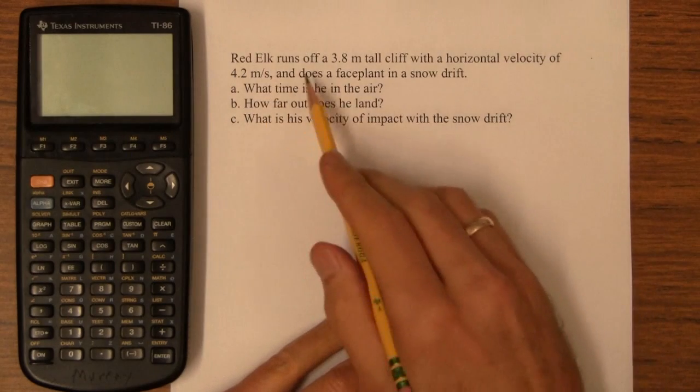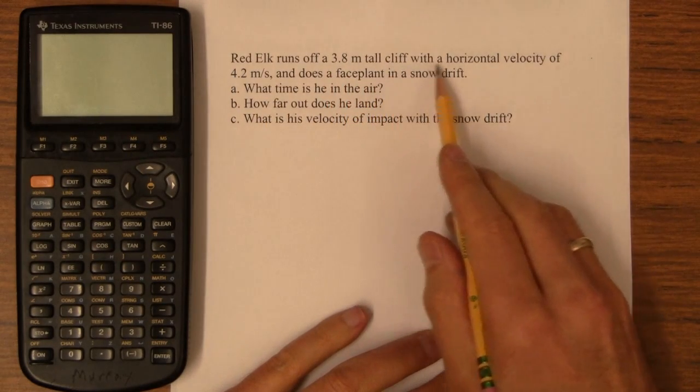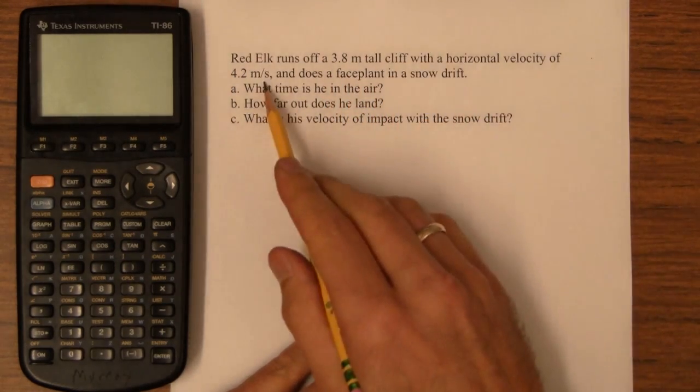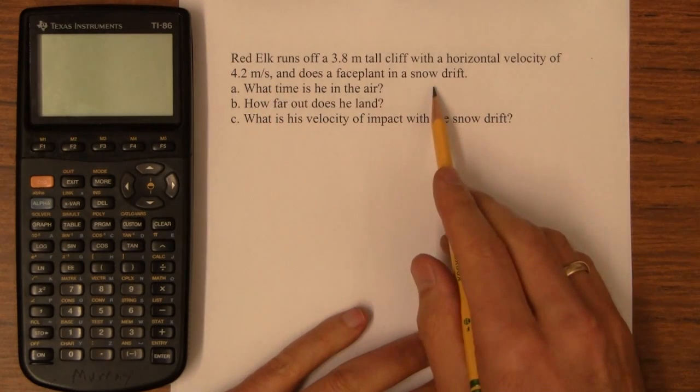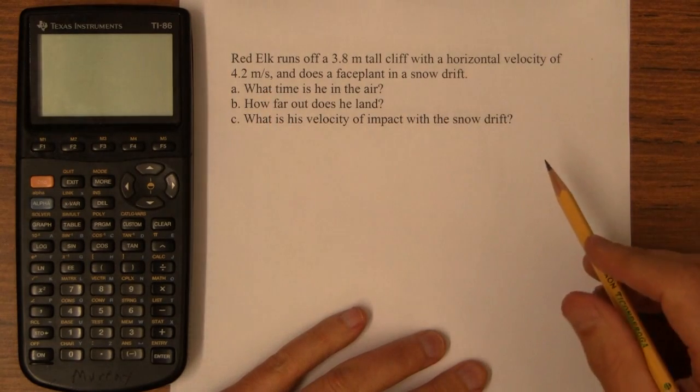But this is Red Elk, and he runs off a 3.8 meter tall cliff with a horizontal velocity of 4.2 meters per second and does a face plant in a snowdrift, just like I did so many years ago, right?